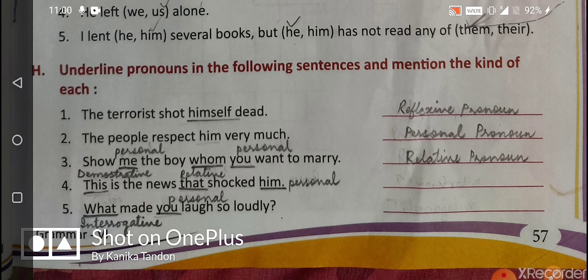Show me the boy whom you want to marry. So here me is a personal pronoun, whom is a relative pronoun, and you is a personal pronoun again. This is the news that shocked him. So this is a demonstrative pronoun, that is a relative pronoun, and him is a personal pronoun. What made you laugh so loudly? So what is an interrogative pronoun here and you is a personal pronoun.